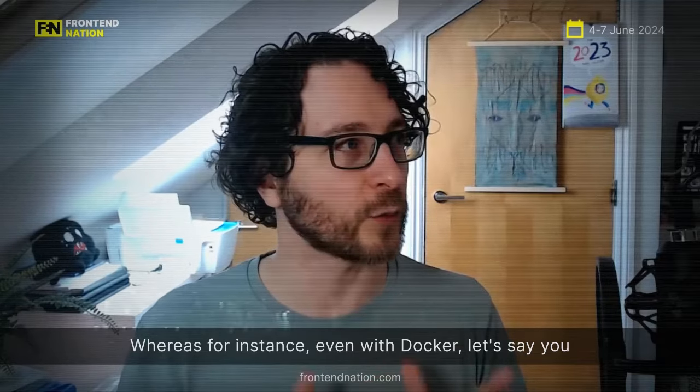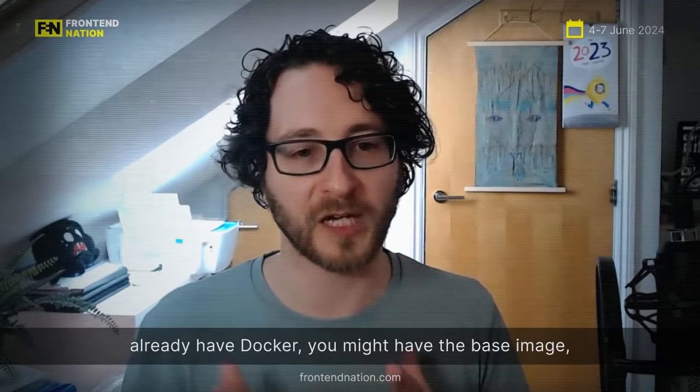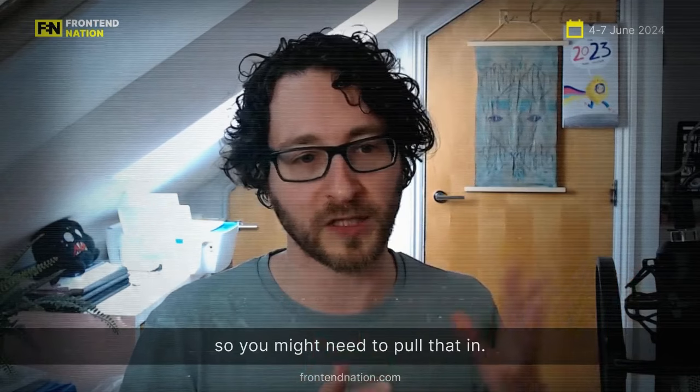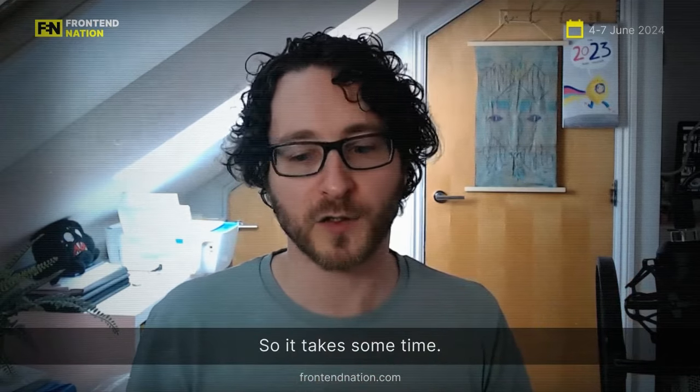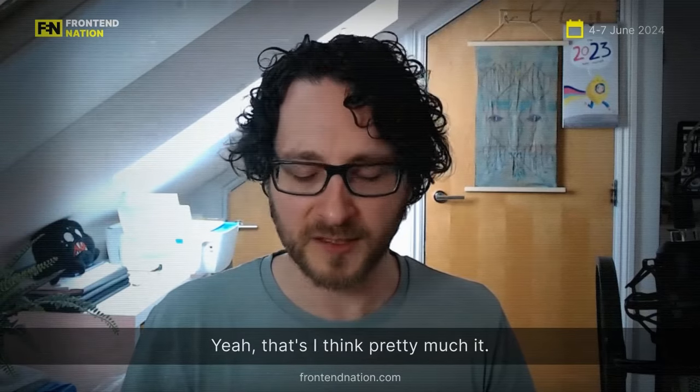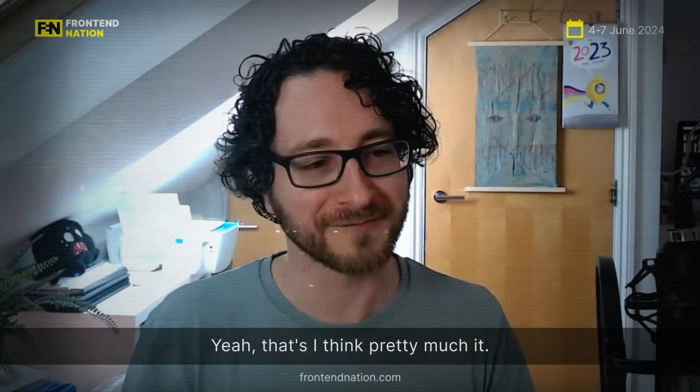Whereas, for instance, even with Docker, let's say you already have Docker, you might not have the base image, so you might need to pull that in. So it takes some time. Yeah, that's, I think, pretty much it.